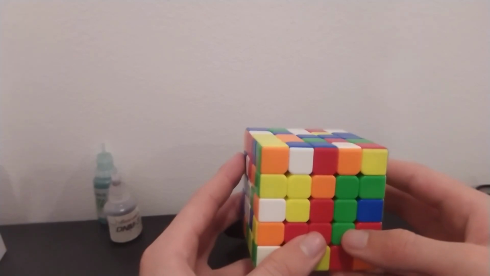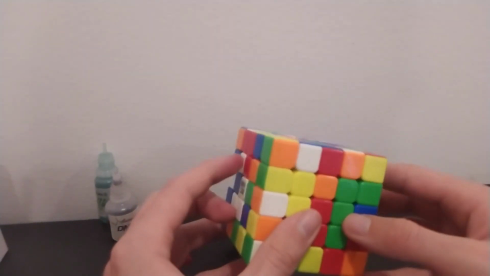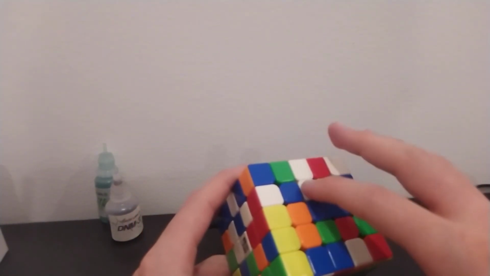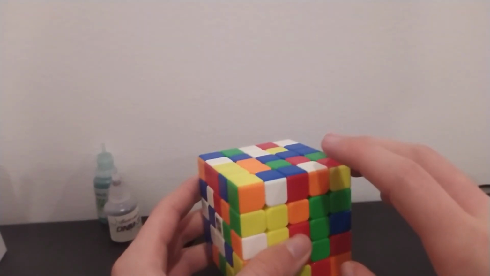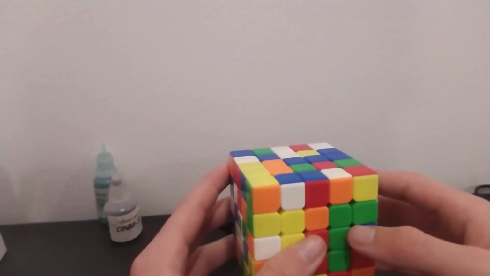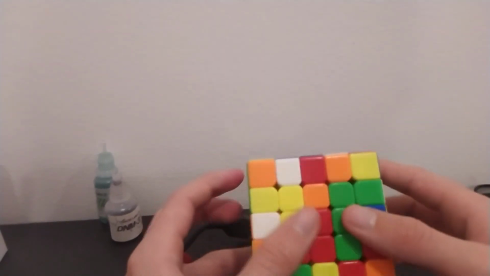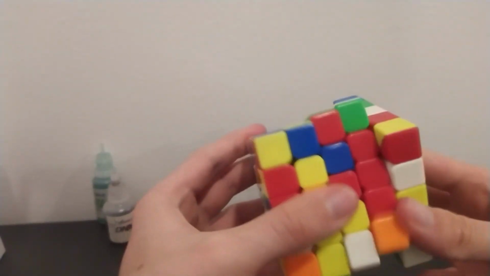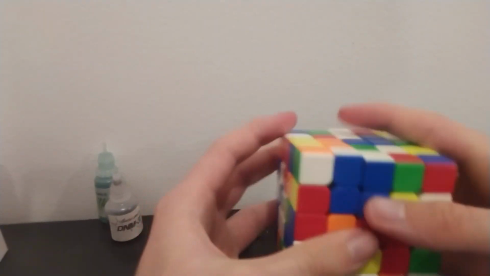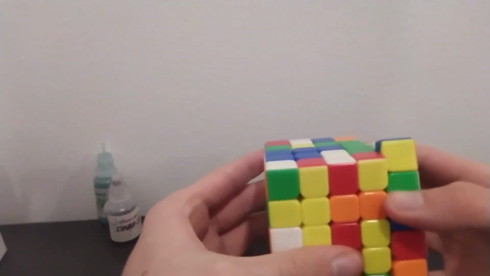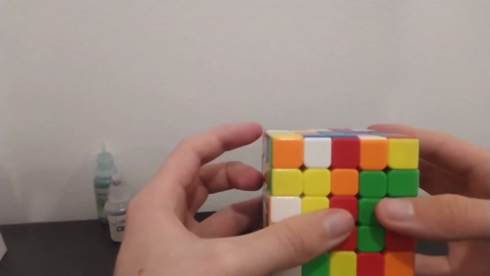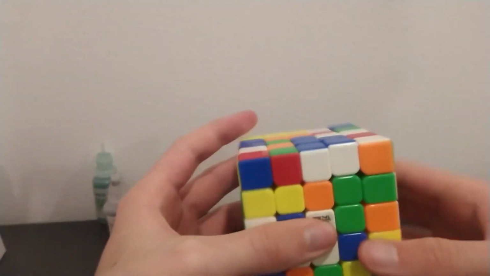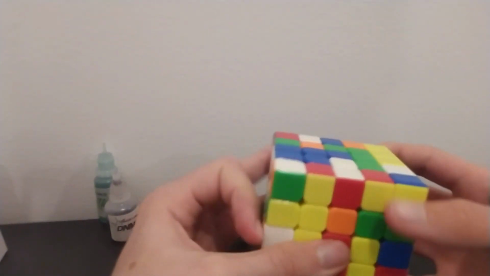And now here in execution, I will start, as I said, with X centers, then T centers, then midges, wings, and corners. I started with the X centers. This is BM, so I will execute B like this. Then M like this. Then FQ. I rotate here to do F. Then Q, I do it like this.